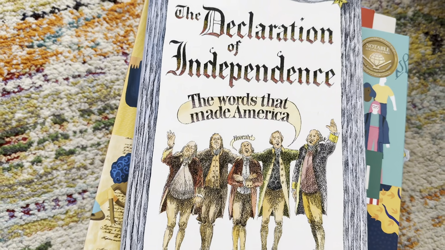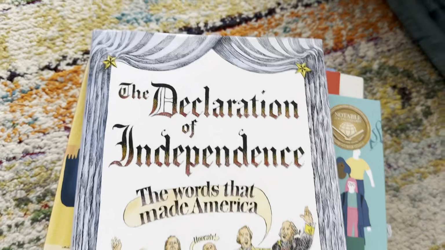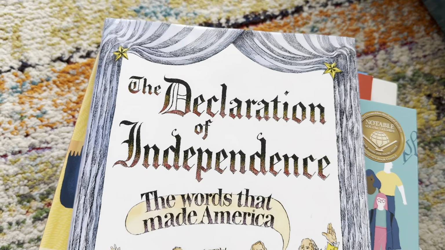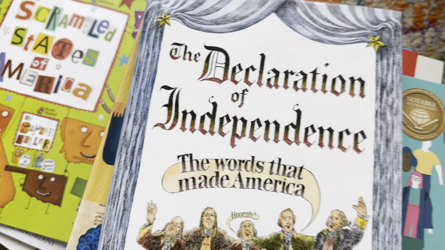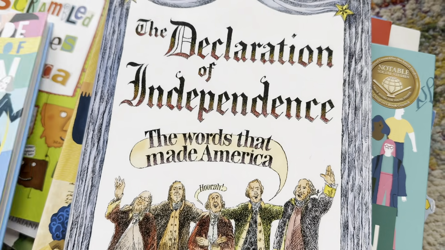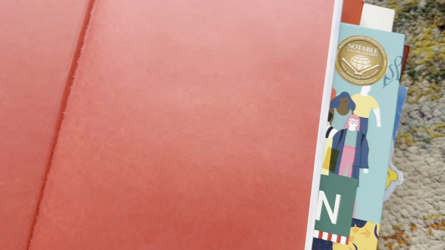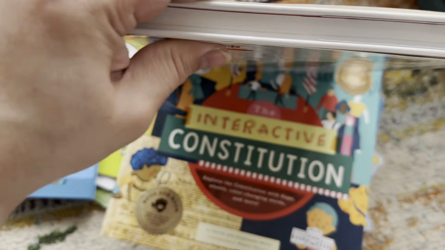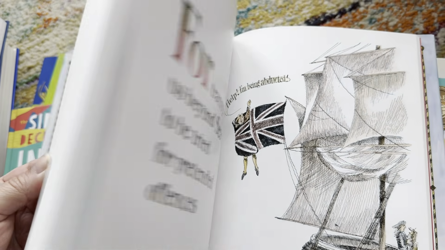And I like this one. This is just a copy of the Declaration of Independence. That's it. It's just a copy. So what I would do is use that one with this. So side-by-side Declaration of Independence, you have that one, but this is a big font one that has it all in one area. So don't let the size fool you, because it's like, oh, that's a thick one, right? But it's in big fonts. Let me show you. See?